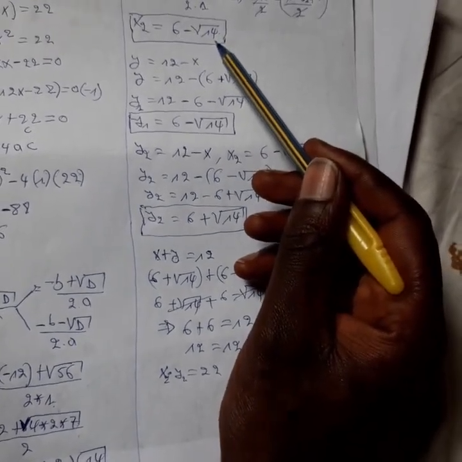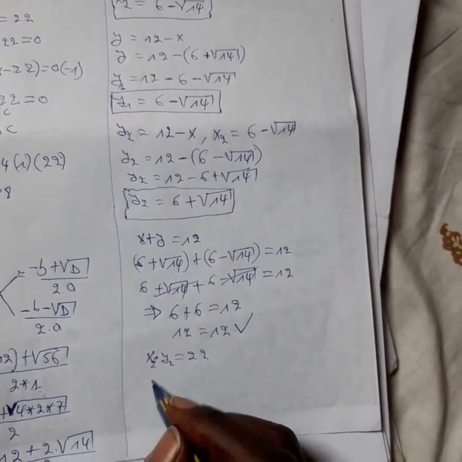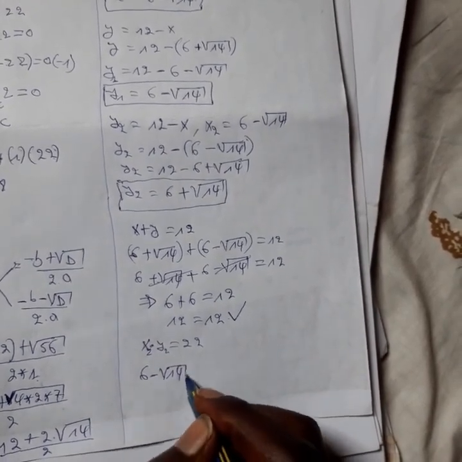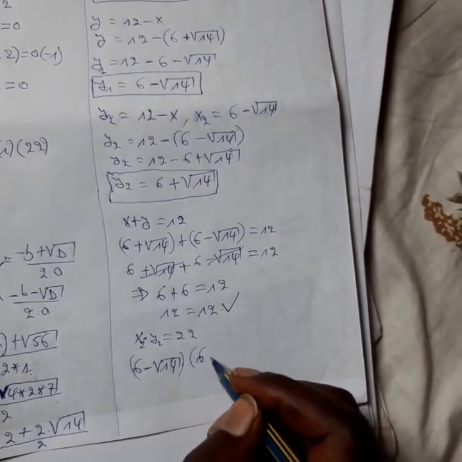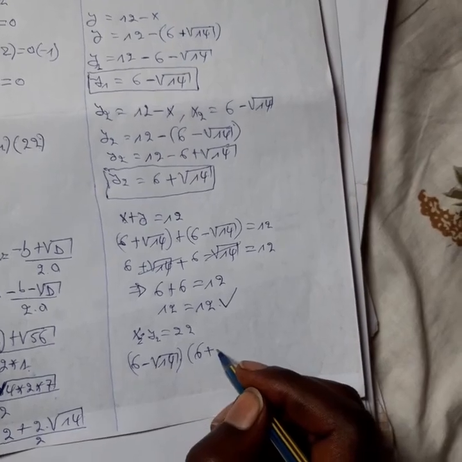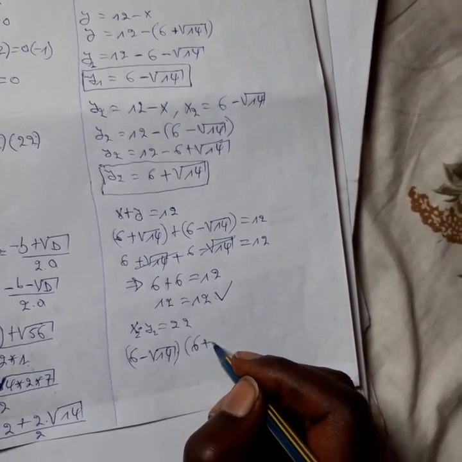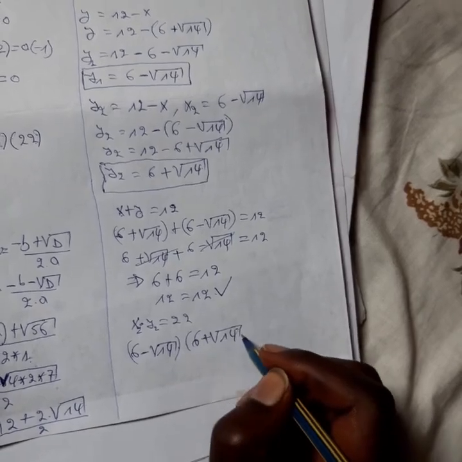So we're going to replace the values: 6 minus square root of 14 times 6 plus square root of 14.